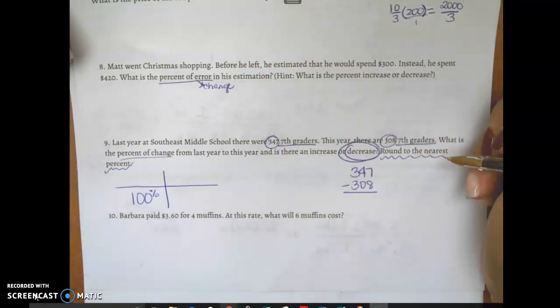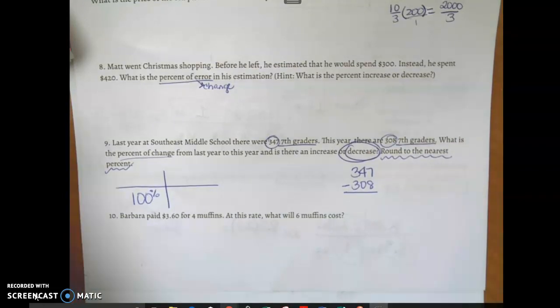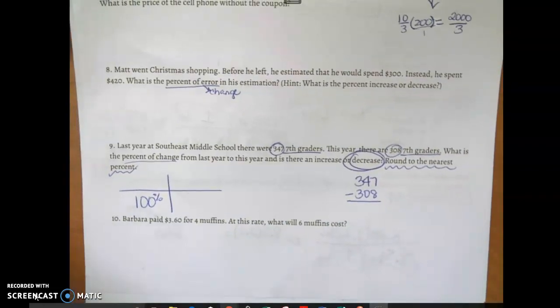What did we say in your notes about percent change? The amount of change. Thank you. And what else goes in that proportion?